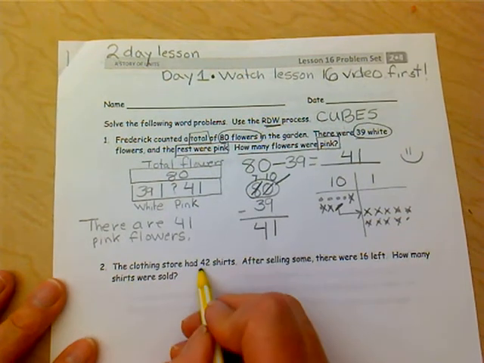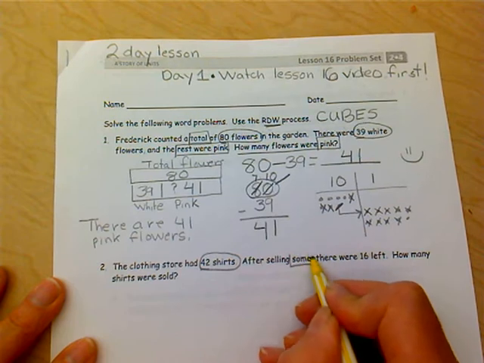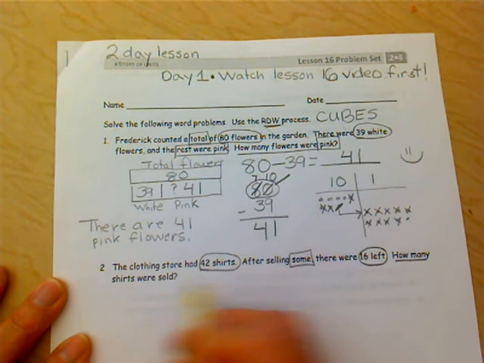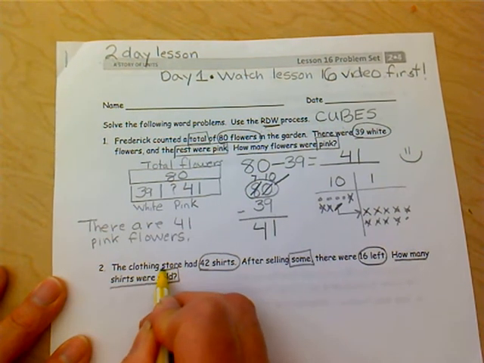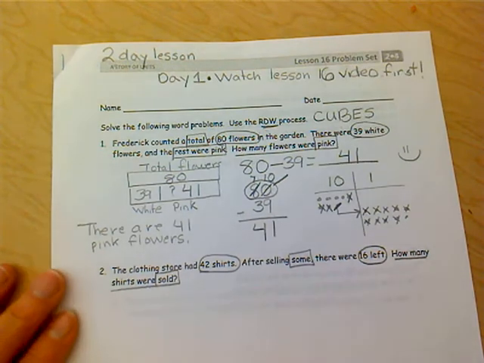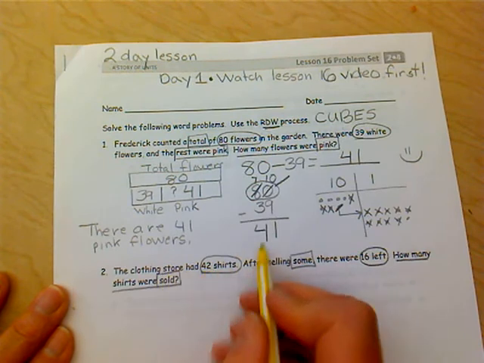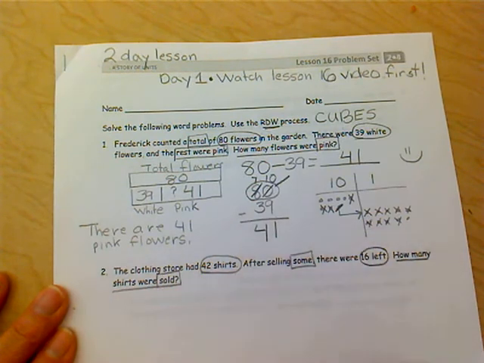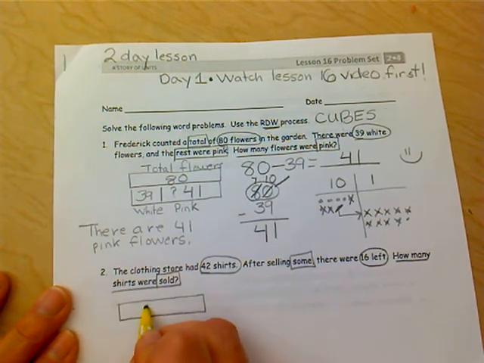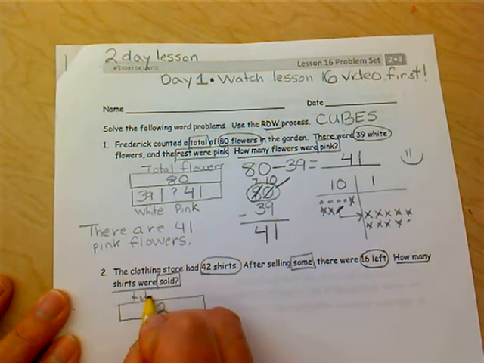The clothing store had 42 shirts. After selling some, I don't know how many were sold, there were 16 that were left. How many shirts were sold? Well, I can see that I need to set up a bar model or a tape model. I know that there were 42 shirts all together before any were sold, so that is most likely what I'm going to put up here as 42. This would be 42 total shirts.